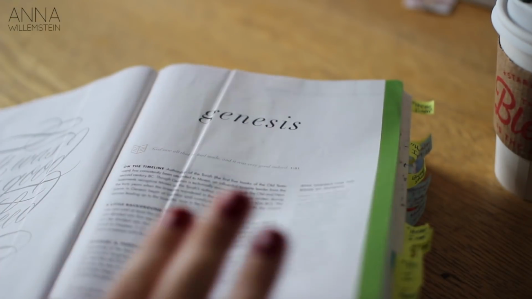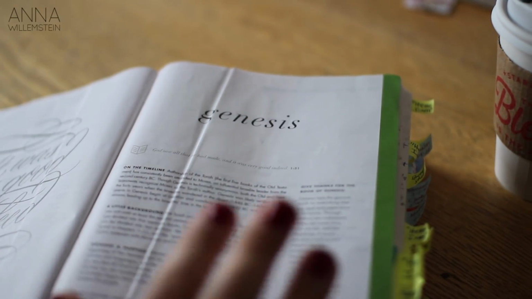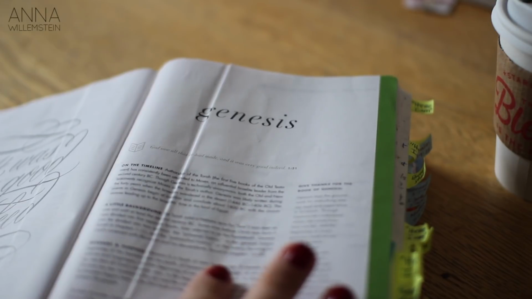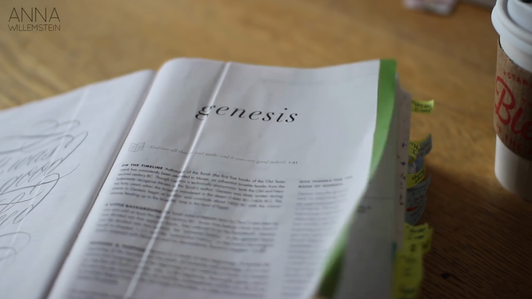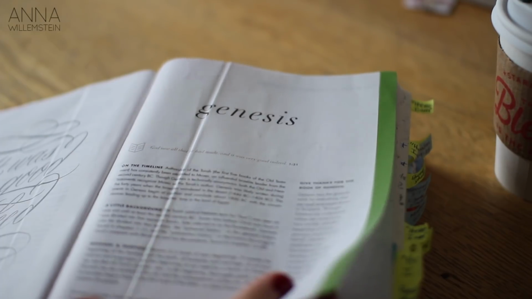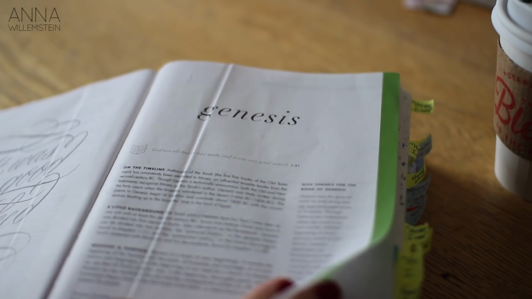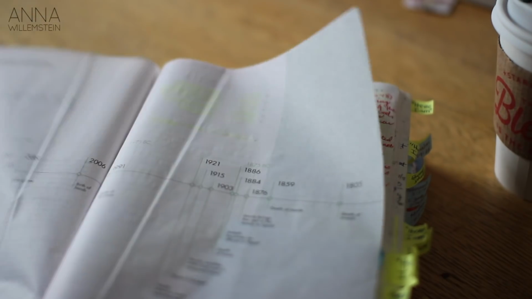I also have a digital devotional magazine called Continue, and I did the November issue on Genesis 1 through 10, and I used a lot of the notes that I took in my Bible. So, Genesis in my Bible. That might have been unclear. Anyway, so here we go.